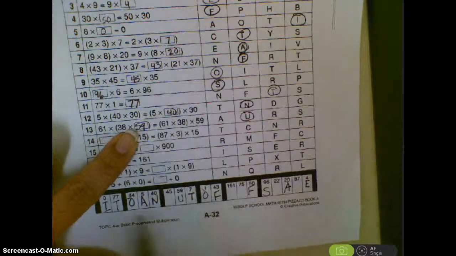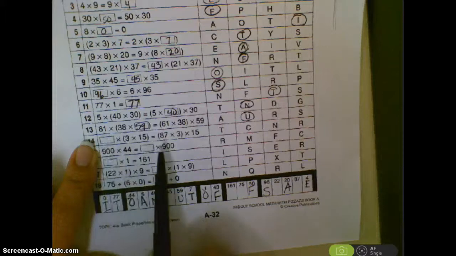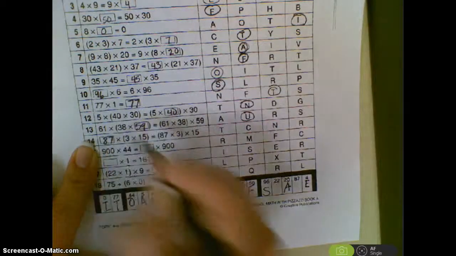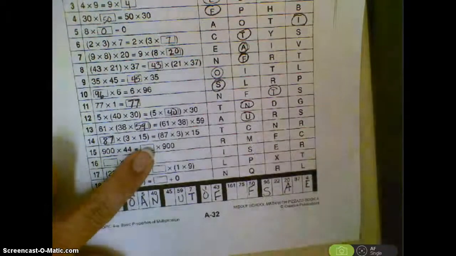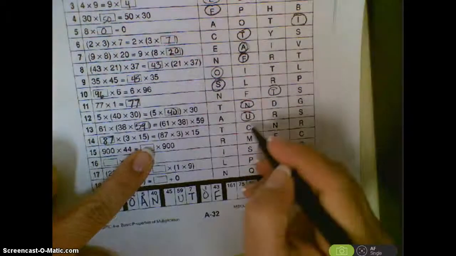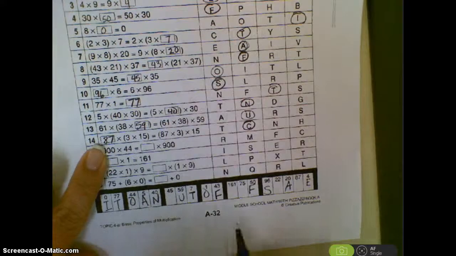Starting to try and figure this out. This one's looking crazy to me. I hope I didn't make a mistake along the way. Something times 3 times 15. 87 times 3 times 15. This must be 87. They're in exactly the same order, so the only thing that changed is who they are associating with. So we've got associative property again. 87 is C.